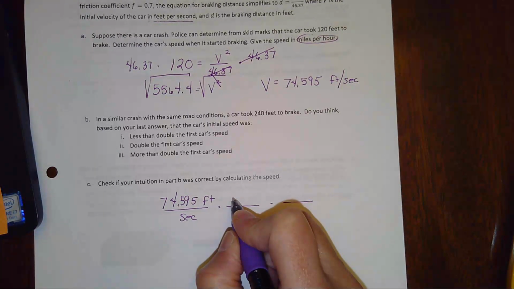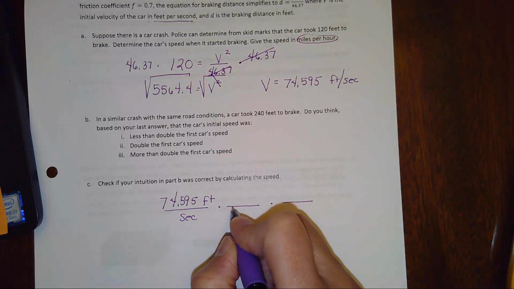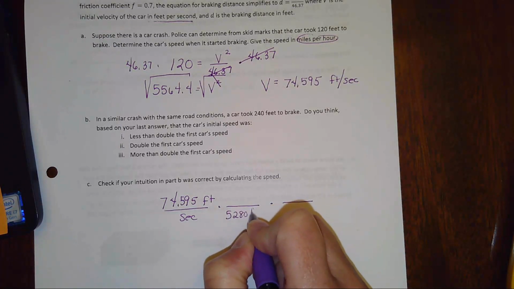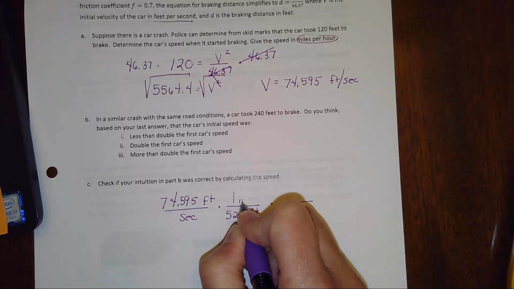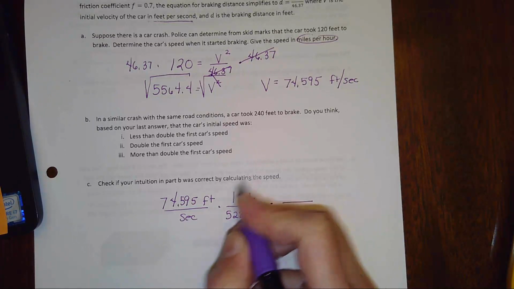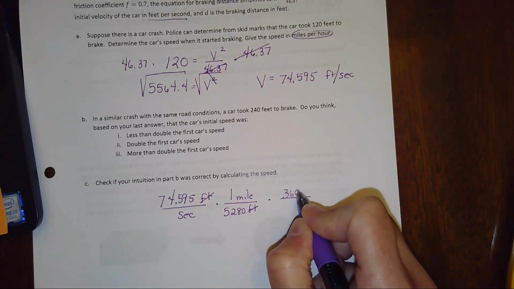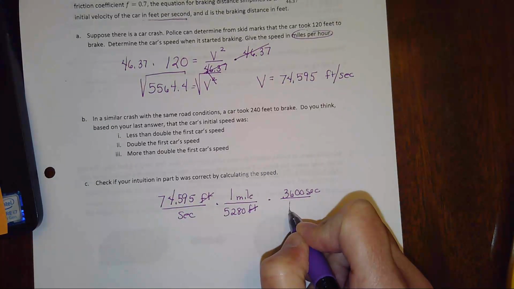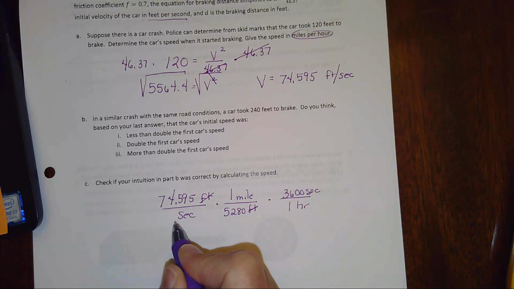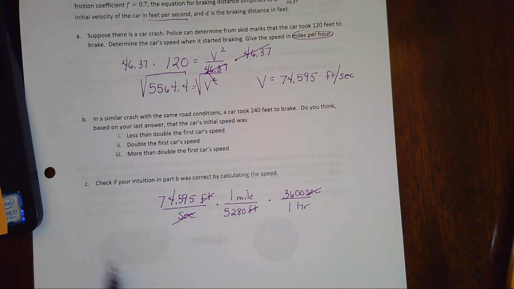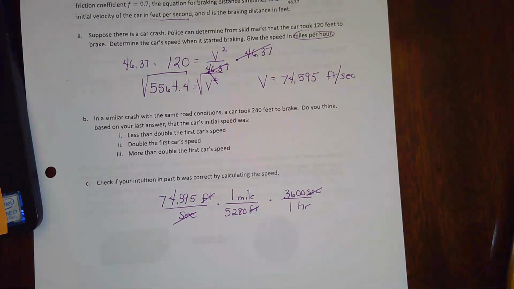So we know, and you don't have to memorize this, in 5,280 feet, there's 1 mile. So the feet will cancel. And there's 3,600 seconds in 1 hour, right? We want the seconds to cancel, so we had to put them upstairs. So now we can get our answer in miles per hour.